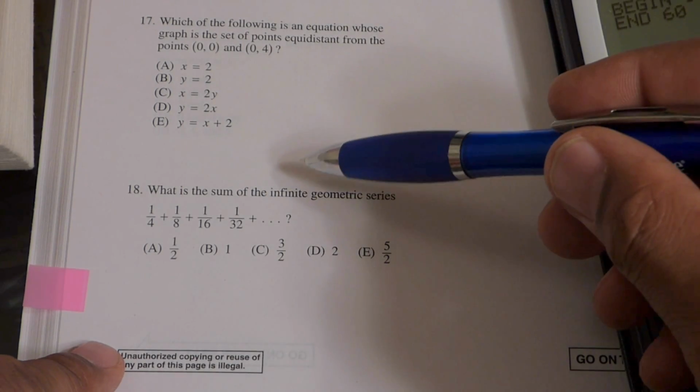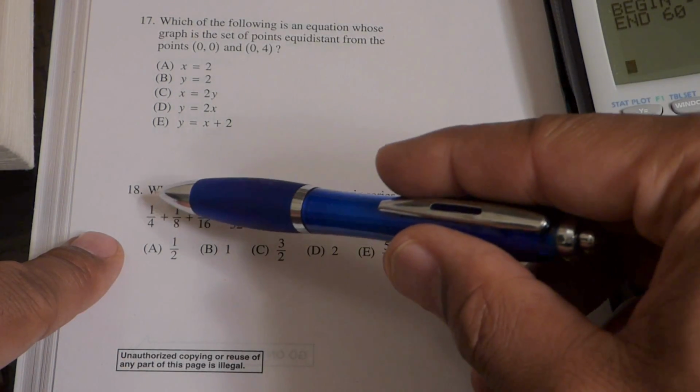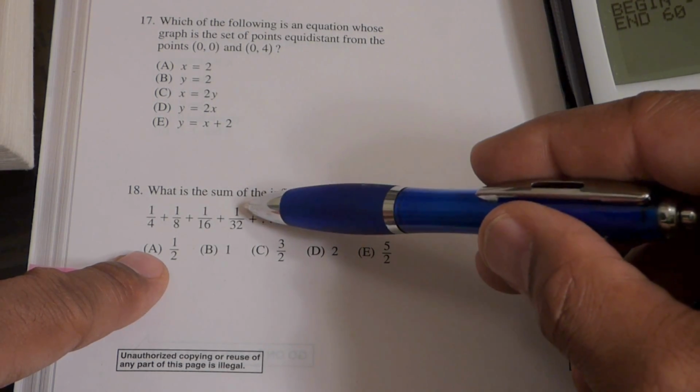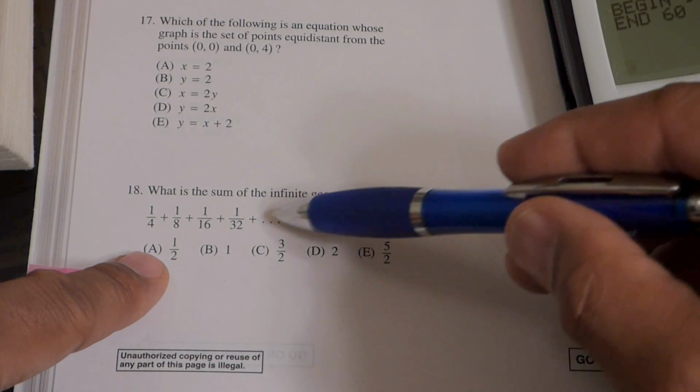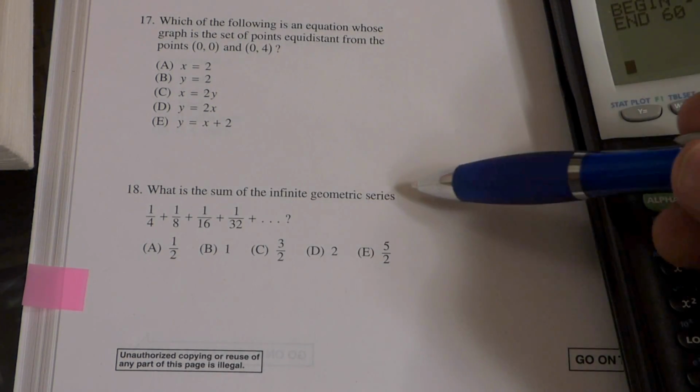what is the sum of the infinite geometric series? And it gives the terms. First term is 1/4, the second term is 1/8, the third term is 1/16, the fourth term is 1/32, and so forth. All right, so we want to know what's the sum of this infinite geometric series.